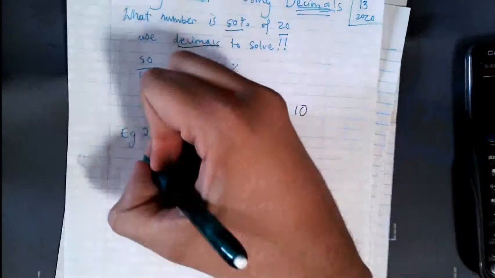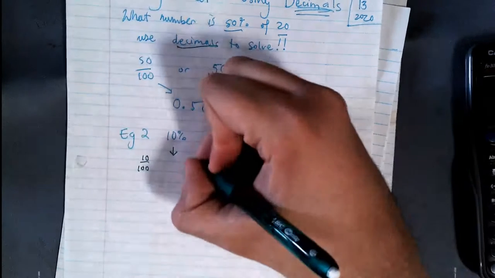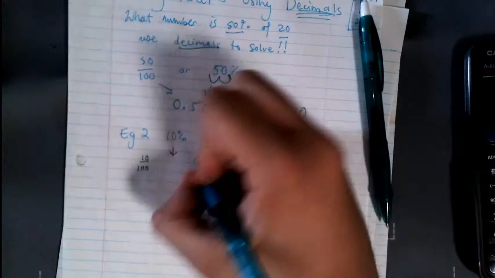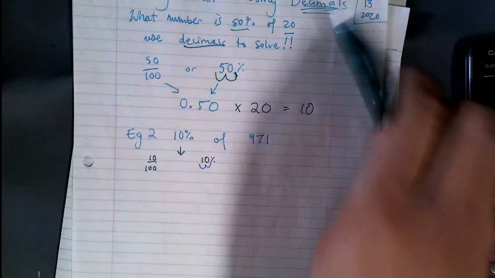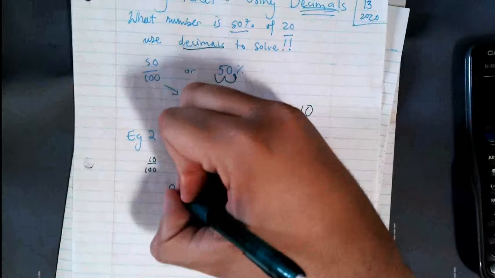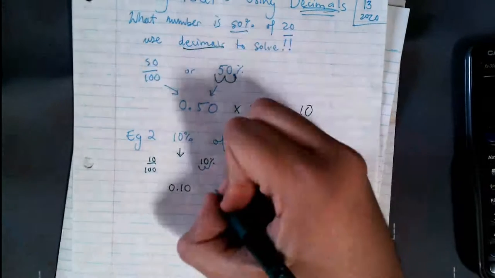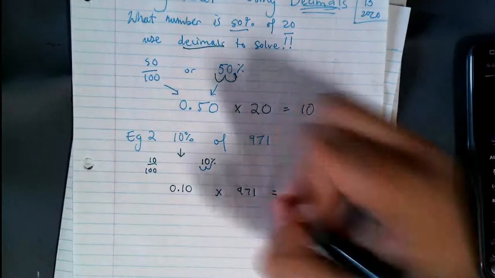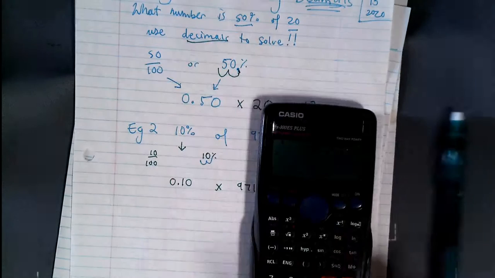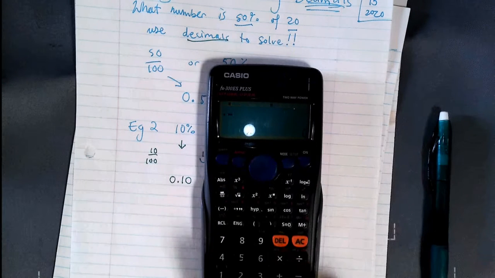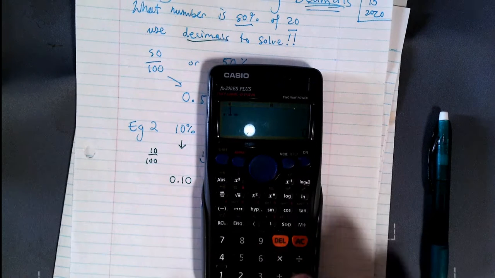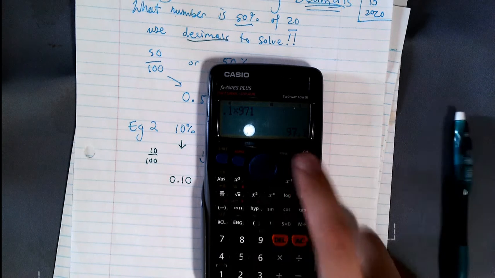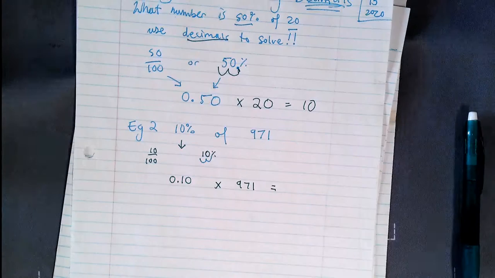We can do 10 over 100, or we can move that fictional decimal point 2 spaces to the left. Both ways we're going to get 0.10 of 971, so 0.1 times 971, and I already know the answer. Look at that, 97.1. It just moved the decimal as well.